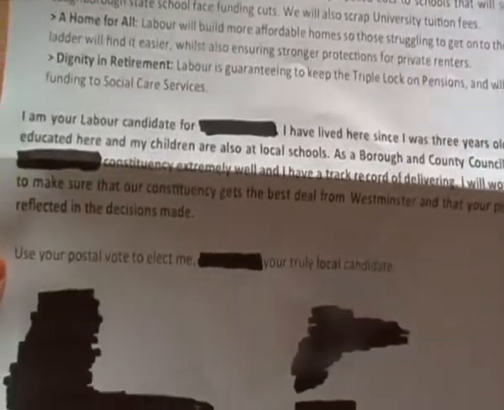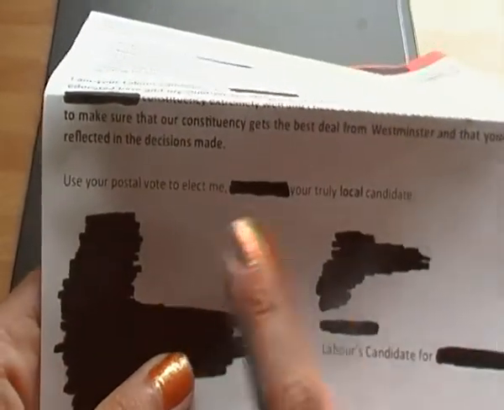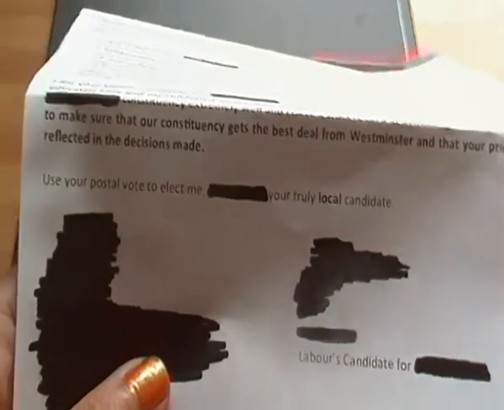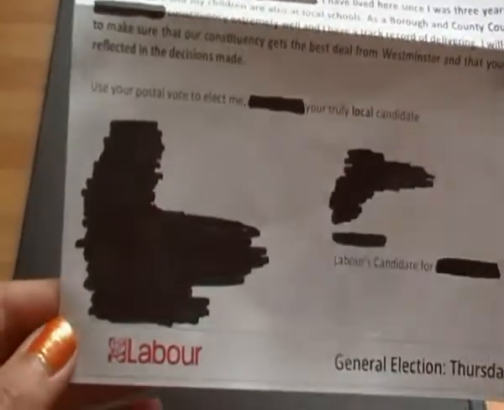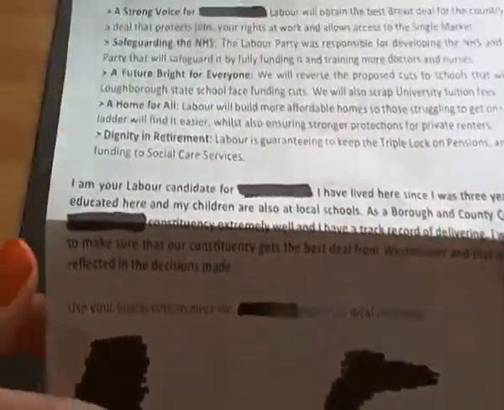And then we've got also the fact that he is truly local, being emphasised at the end there. This is clearly an important part of this letter, communicating that idea.